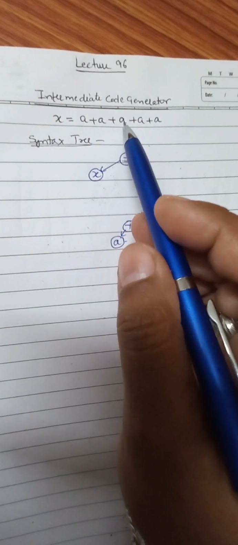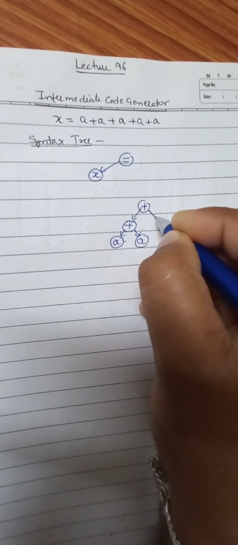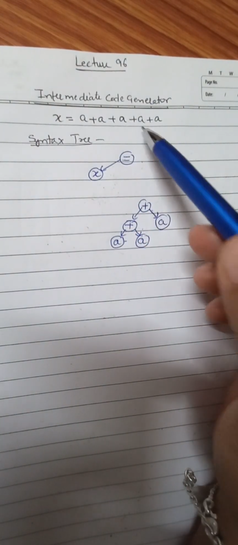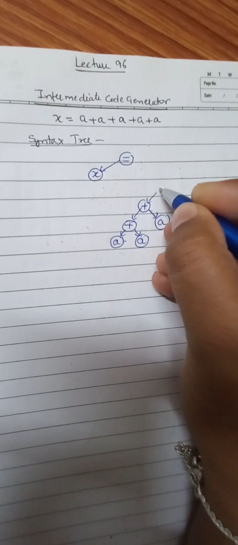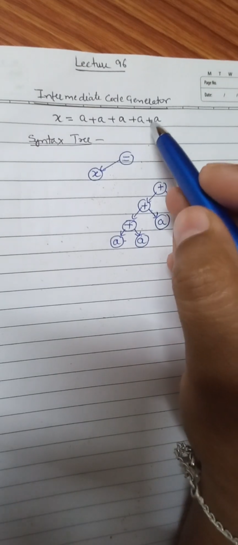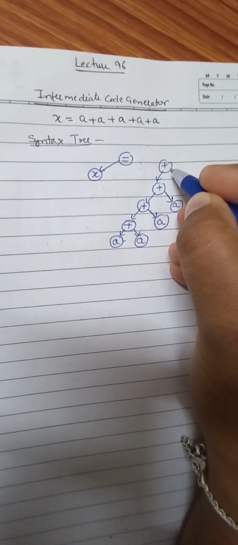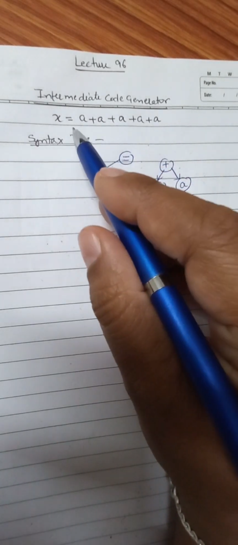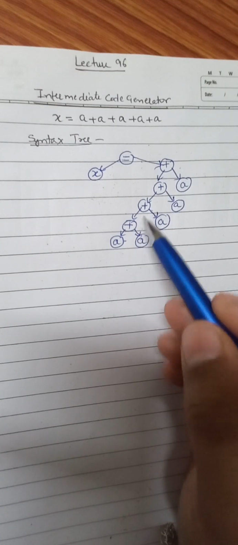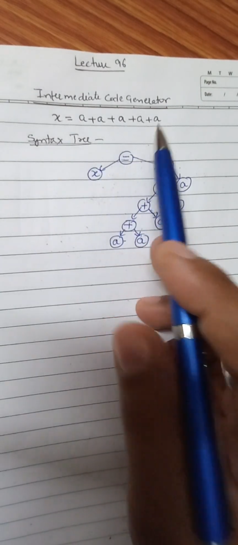Now next is what? Plus a. So we will make another plus, and a plus a plus a, another plus a. So in a similar way we'll write plus a, one more plus a. So we'll write plus a, and which is equal to. So we'll make it like this. So we can say a plus a plus a plus a plus a, x is equal to. So this is the syntax tree for this.